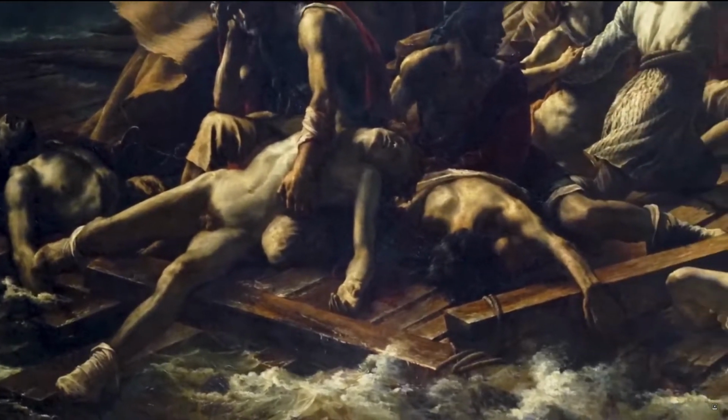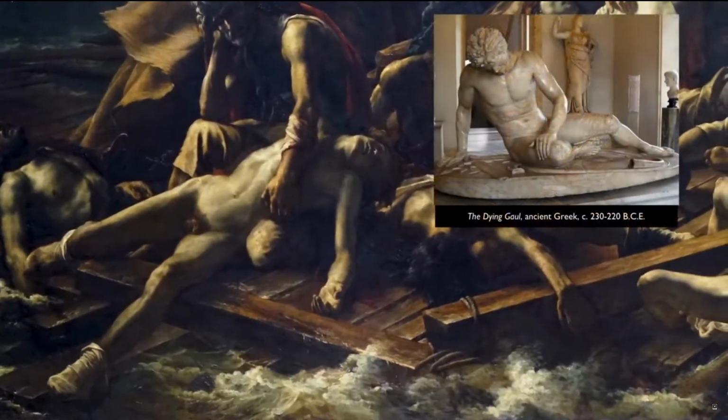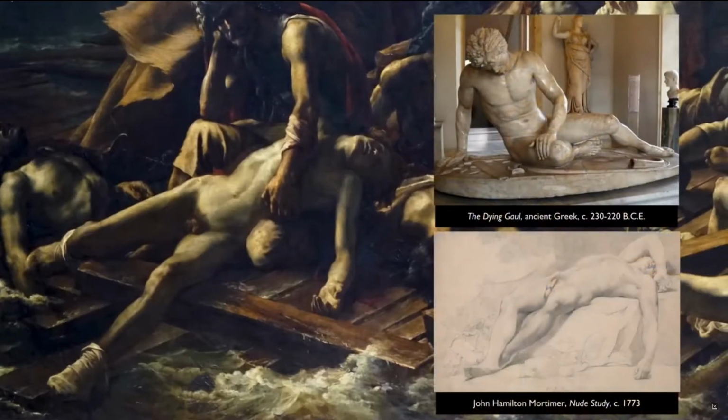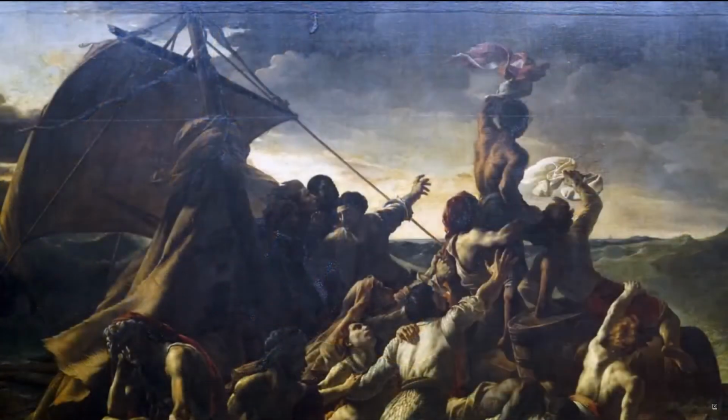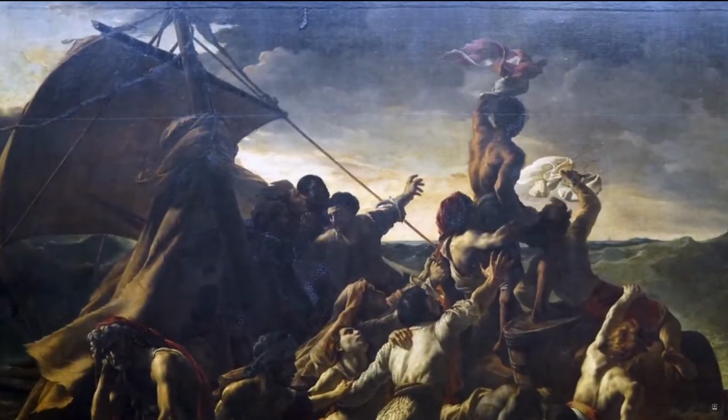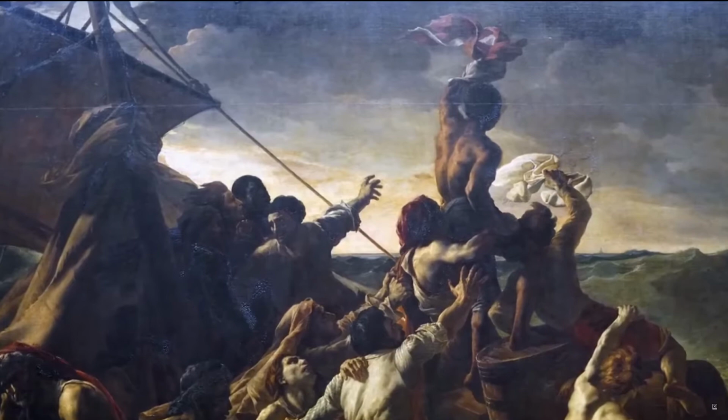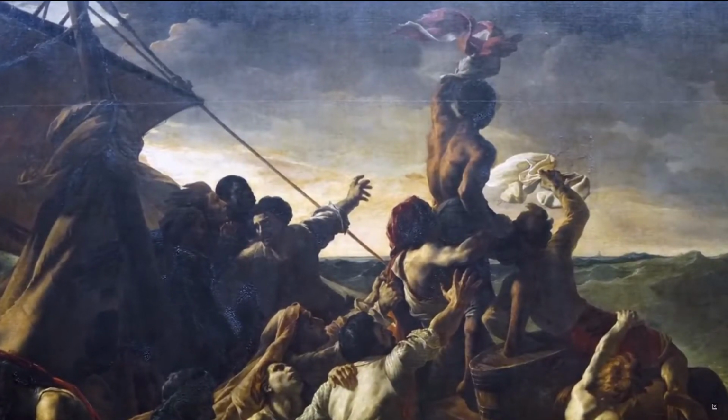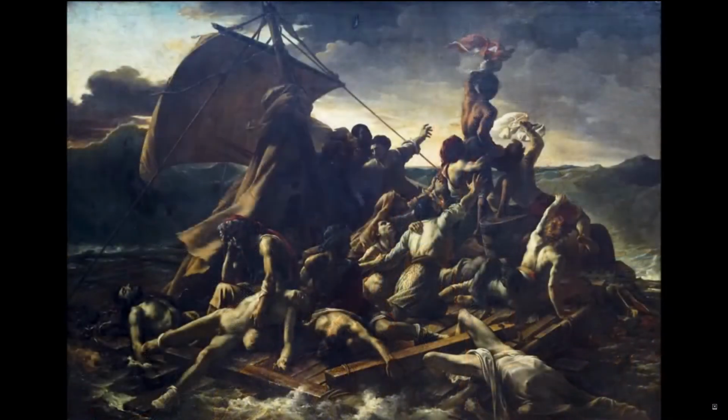The bodies are clearly based on ancient Greek and Roman sculptures, on the studies of the nude figure that artists had to do at the Academy. This crescendo of this pyramid of figures, clearly things were not organized in this way on the raft. This is a composition by an artist making a statement, saying something. Creating a kind of anti-heroic painting that is still in the visual language of the Academy.